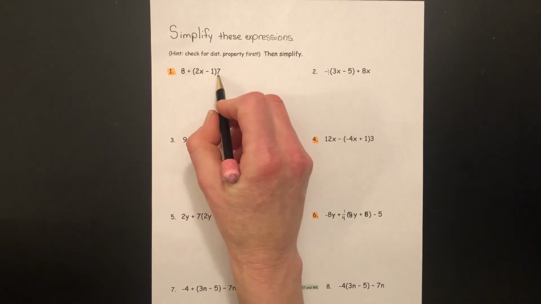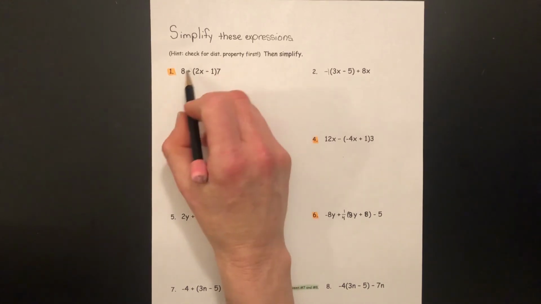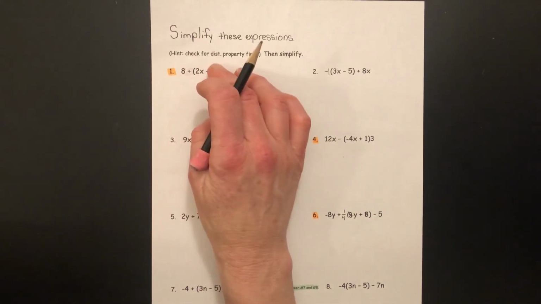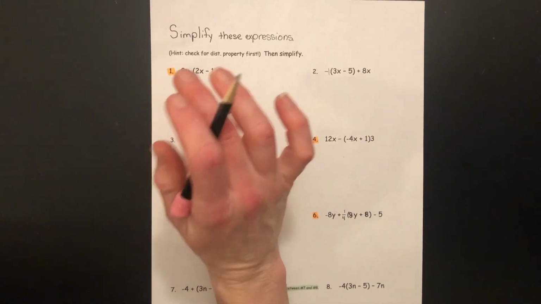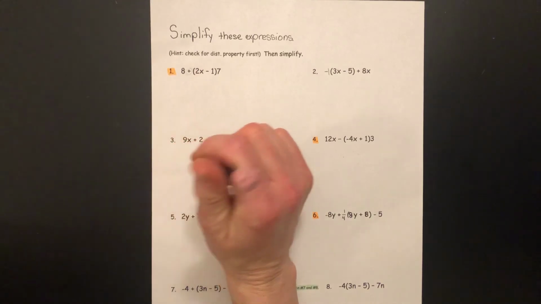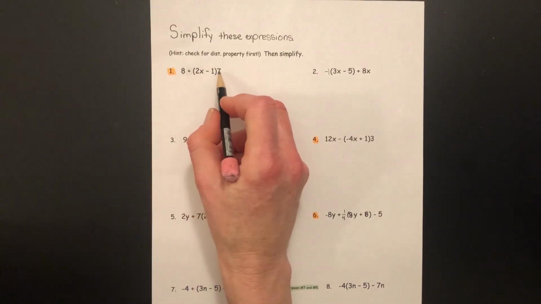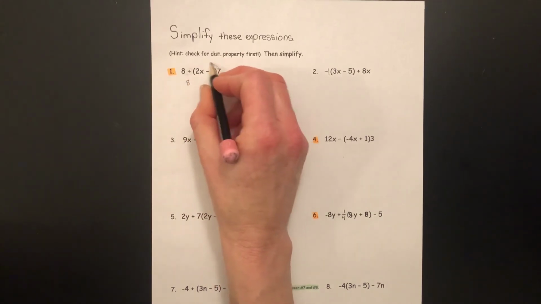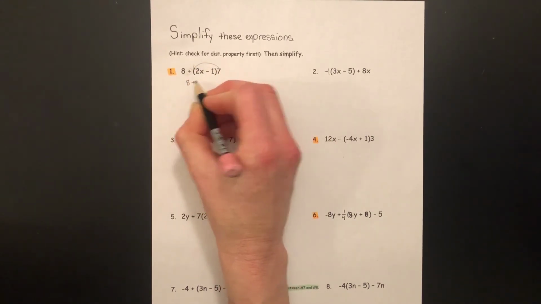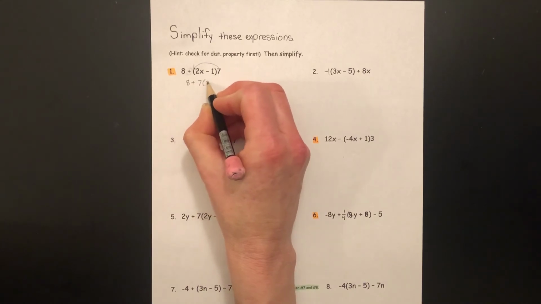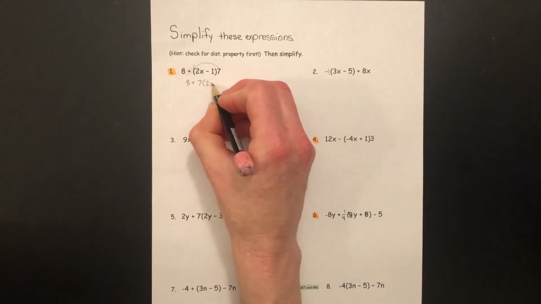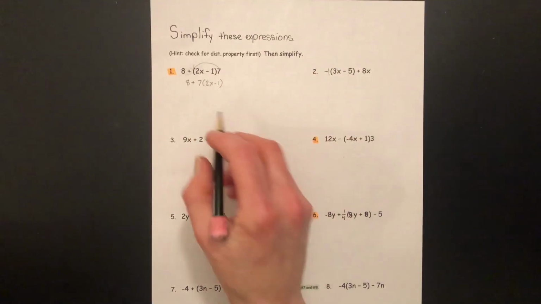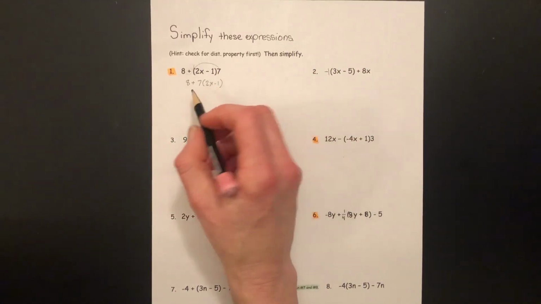And what I like to encourage people to do, if you can clearly go from here to the answer like that, go ahead. If you feel uneasy or insecure about distributing the 7 when it's like that, go ahead and change the order and put the 7 over here. It really does look more familiar this way. There you go. And it's the same thing, it's just this is the format that you typically see.